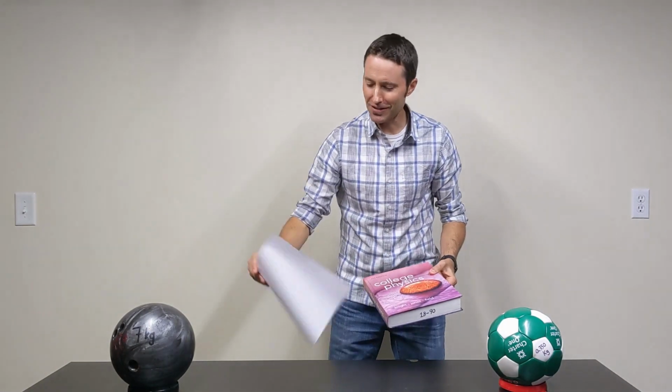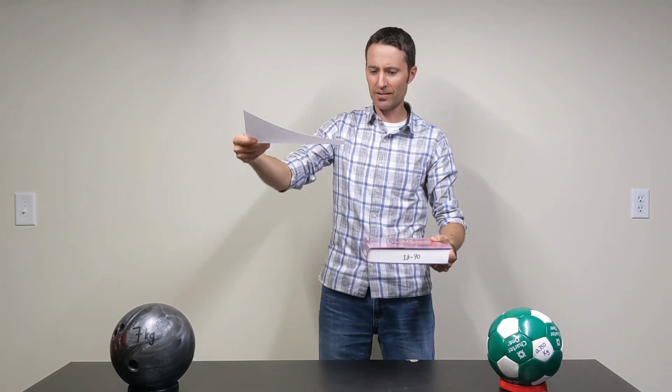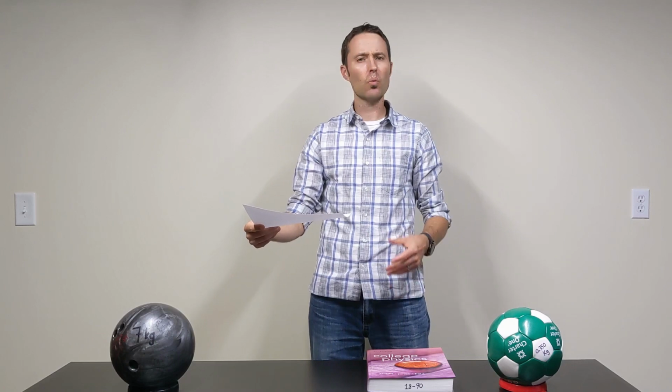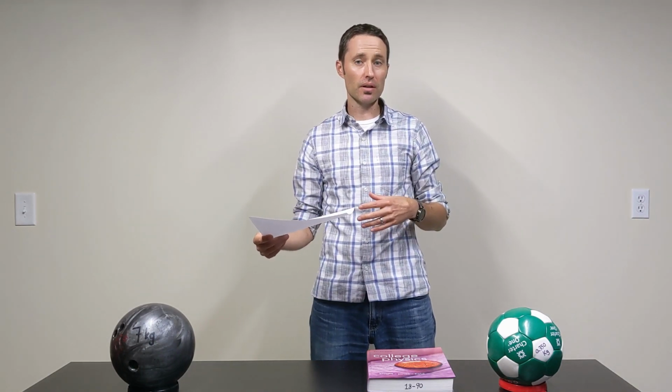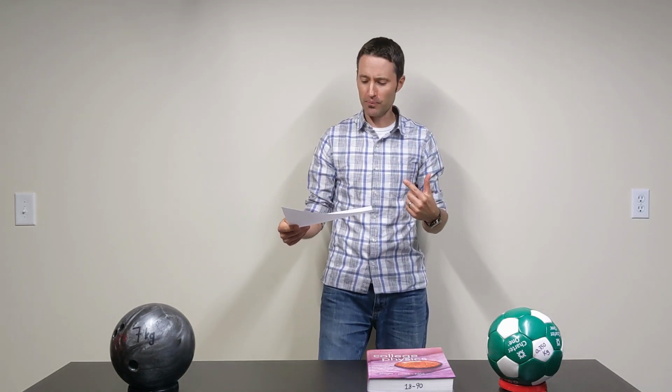Right? Very clearly, this thing does not keep pace with the textbook. There's something that's not allowing this thing to speed up nearly as much. Well, what could that be? Well, everything that's falling towards the earth, fortunately, is falling through air. We need that to breathe. We need that to survive, right?